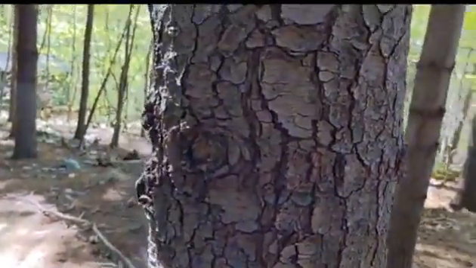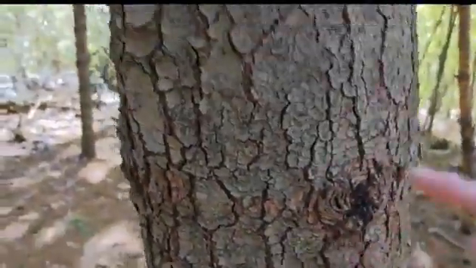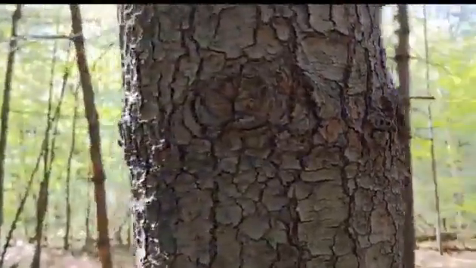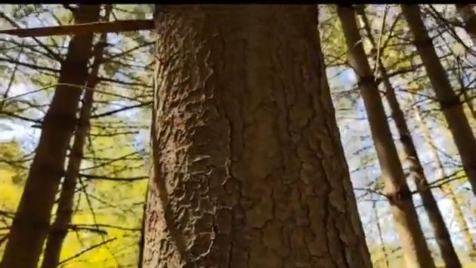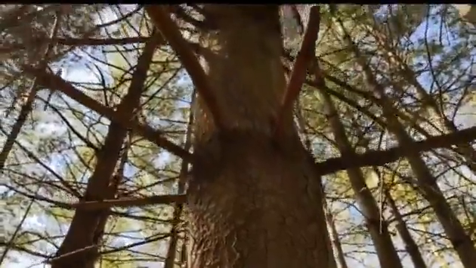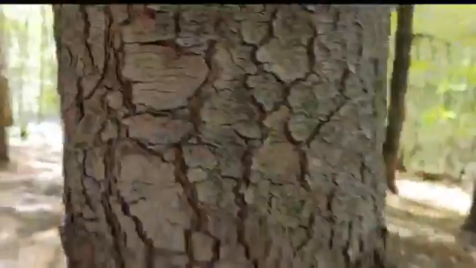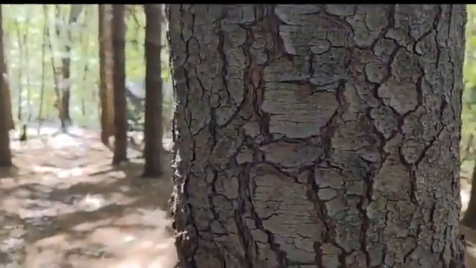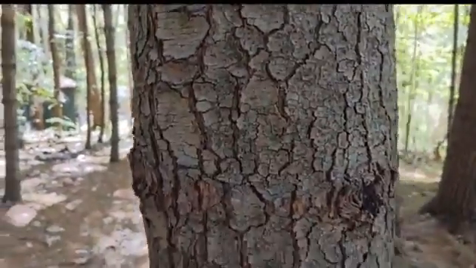But we can still kind of see remnants of old branches here. If we go up a little bit, there's the next level. And if we tilt the camera up a little bit, there's our next level, and so on and so forth. So the bark does change as the tree matures, going from smooth to really furrowed and cracked into kind of these irregular scales.